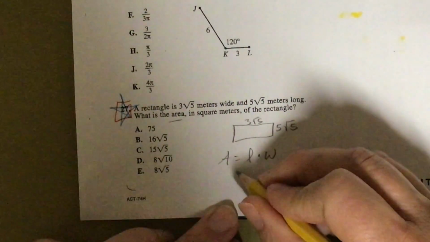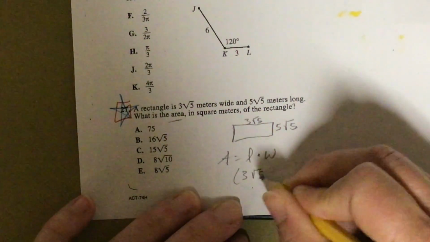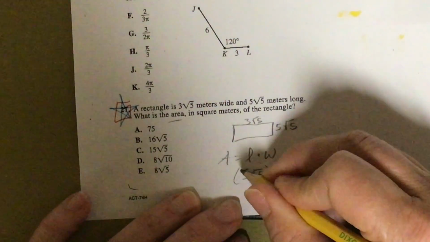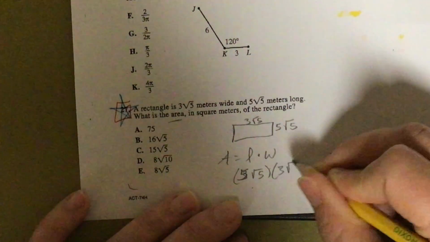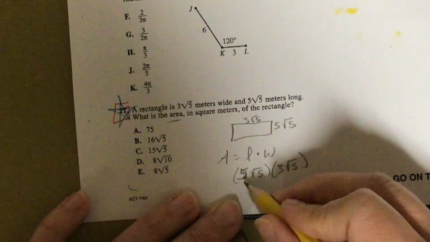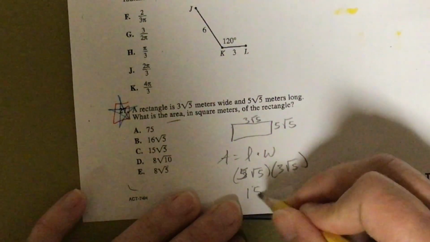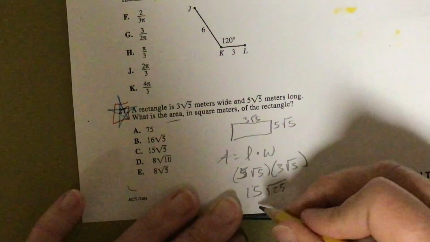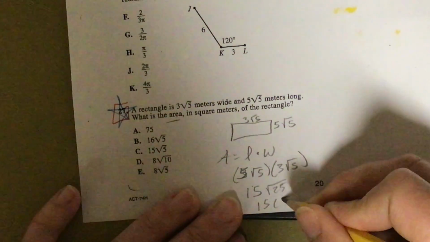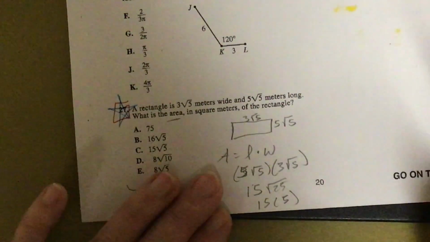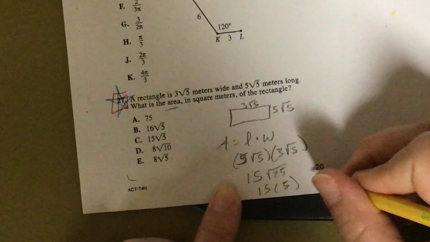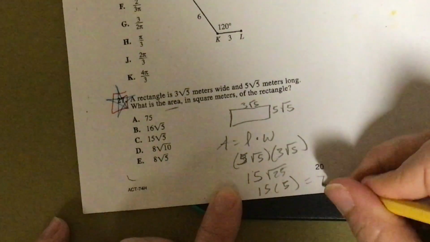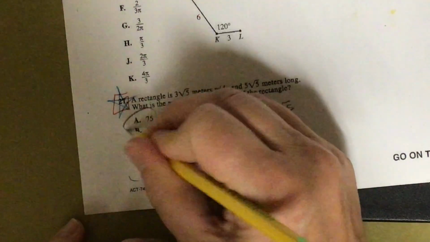So I'm going to be taking 5 square roots of 5 times 3 square roots of 5. Which means I take 3 times 5, which is 15. And the square root of 5 times square root of 5 is square root of 25. Which does come out as just 5. And 15 times 5 would be 75. And my answer.